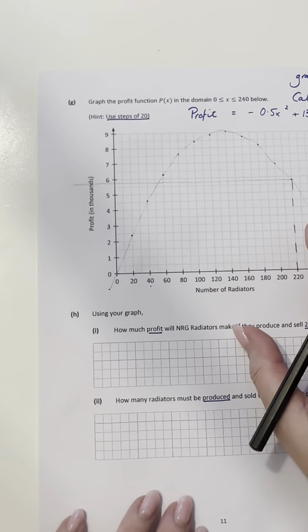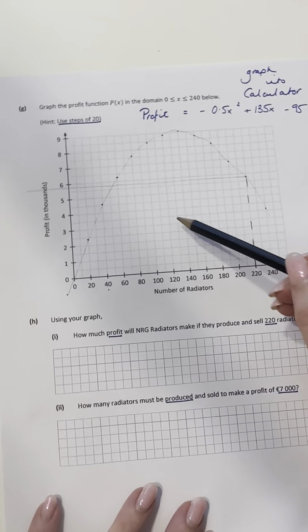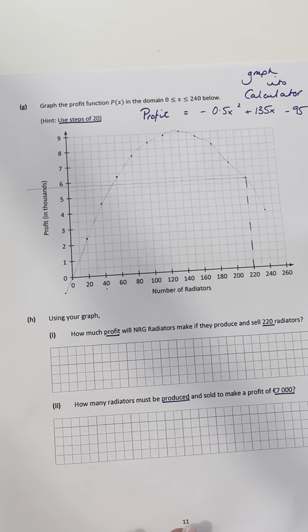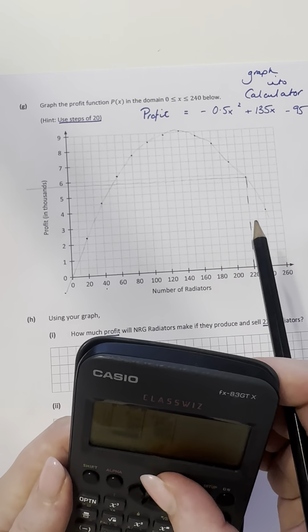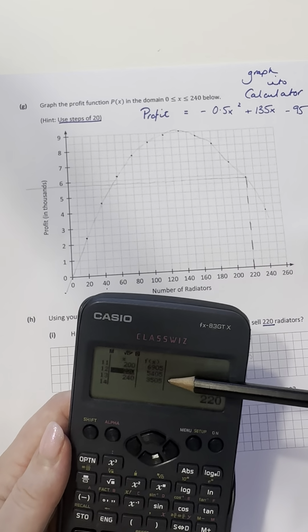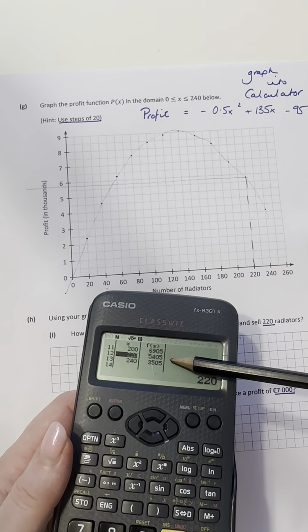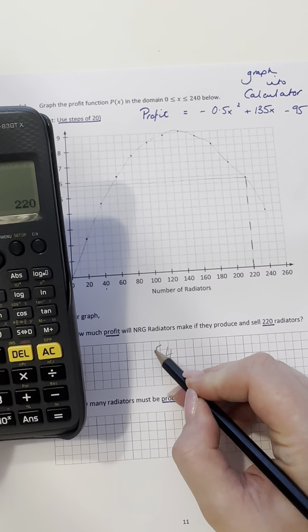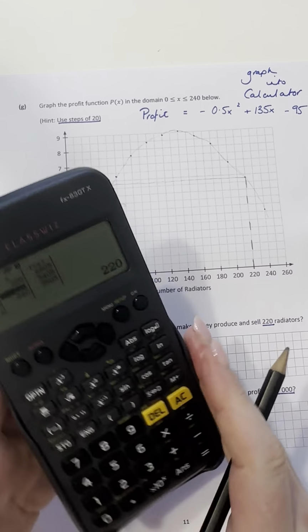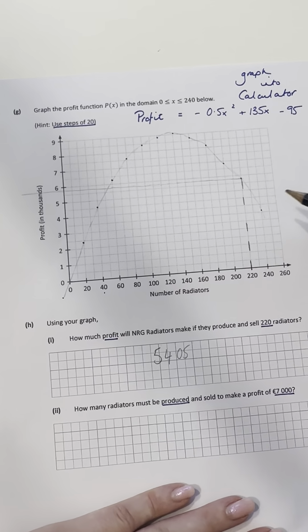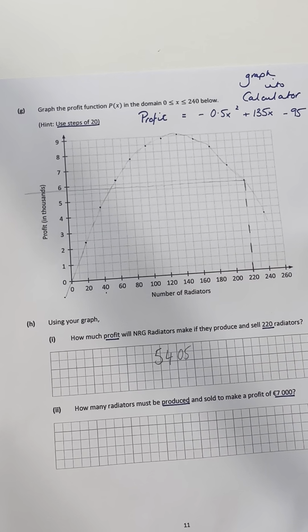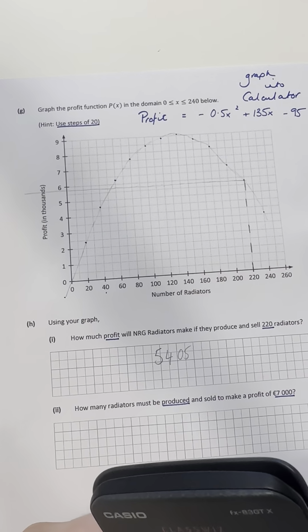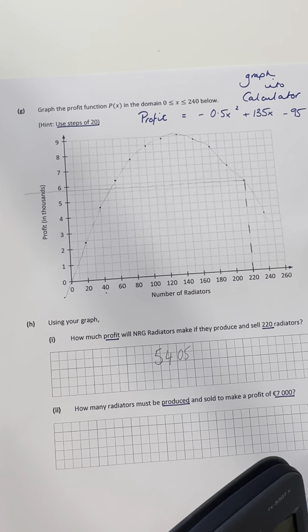I repeat, they do not need to be accurate. You have an allowance. We actually have the 220. They tell you there 220 is 5405. Let me see. 220, 5405.